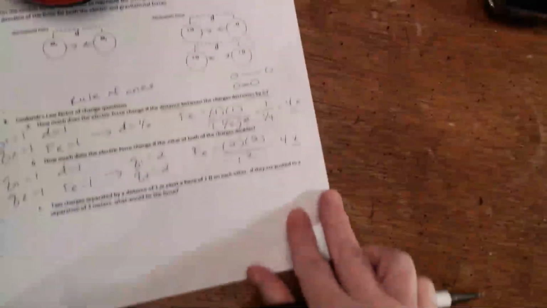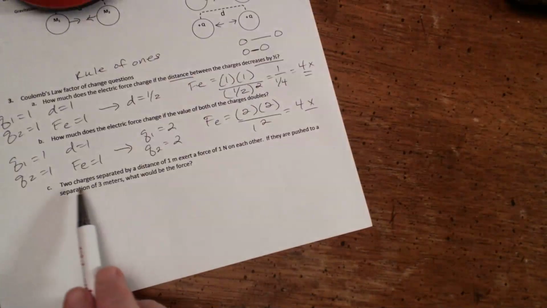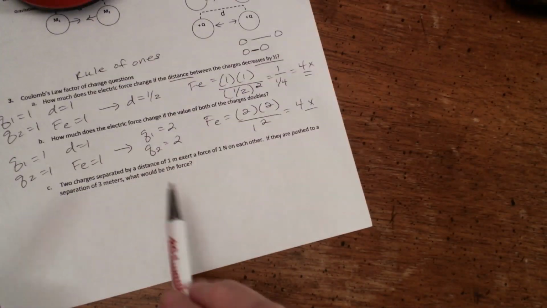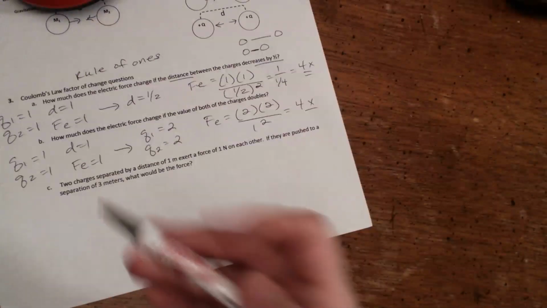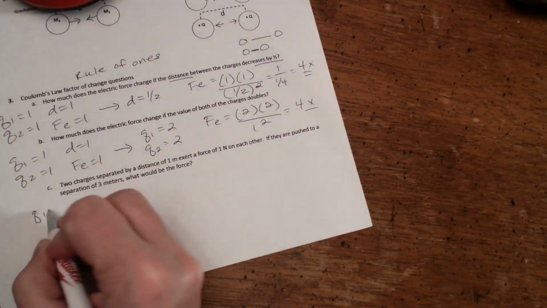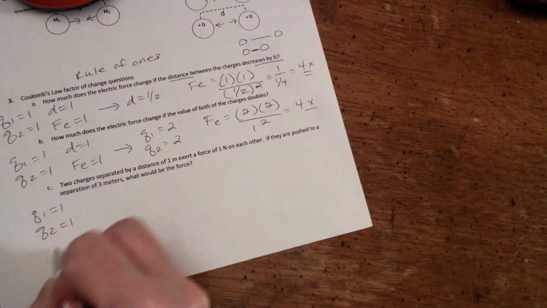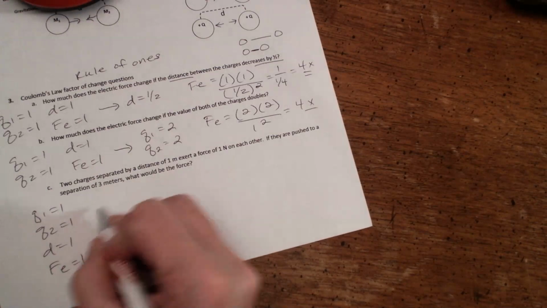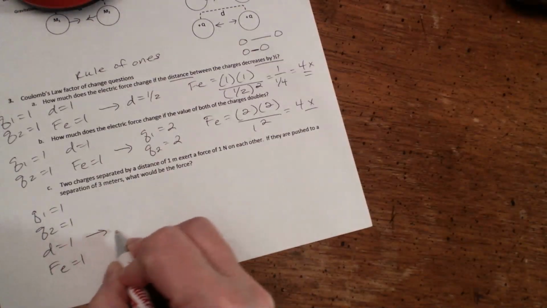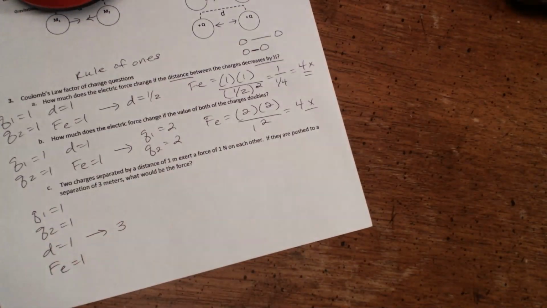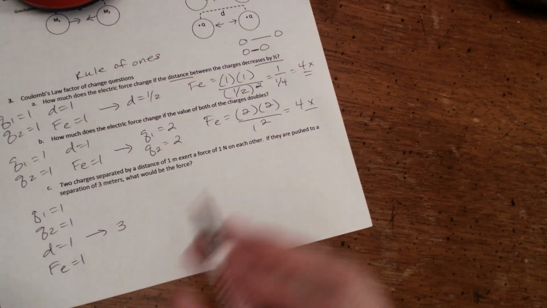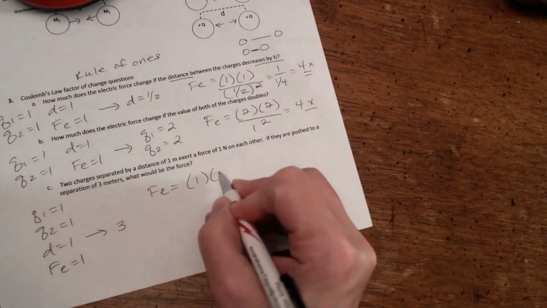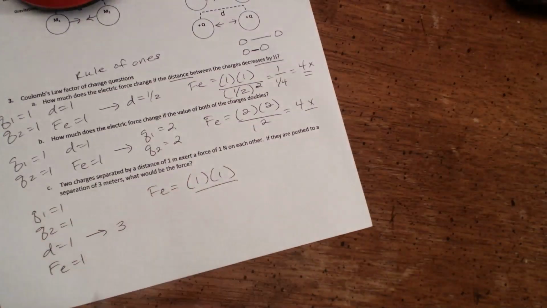And then my last example, I've got 2 charges that are separated by 1 meter, and then we're going to triple that to 3 meters. So again, everything equals 1. Then we're changing distance to 3. So we're basically tripling distance, okay? So then we're going to have our electrostatic force equals 1 times 1, because I didn't do anything to my charges.